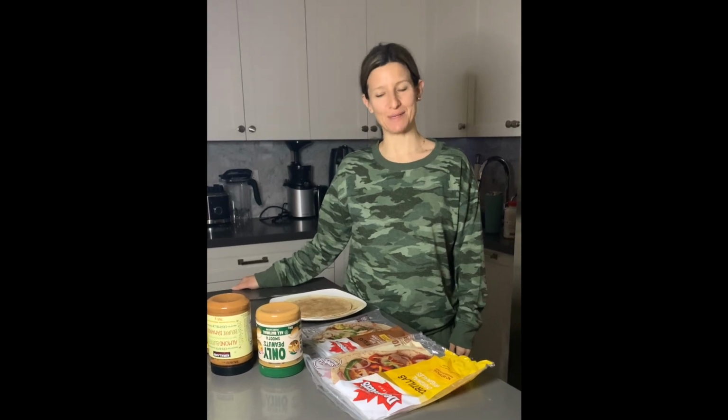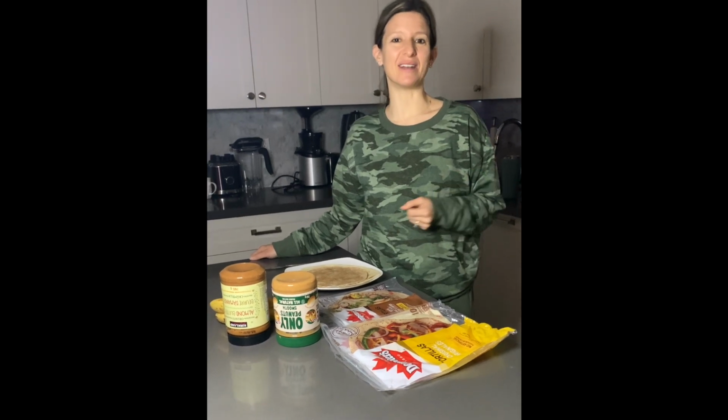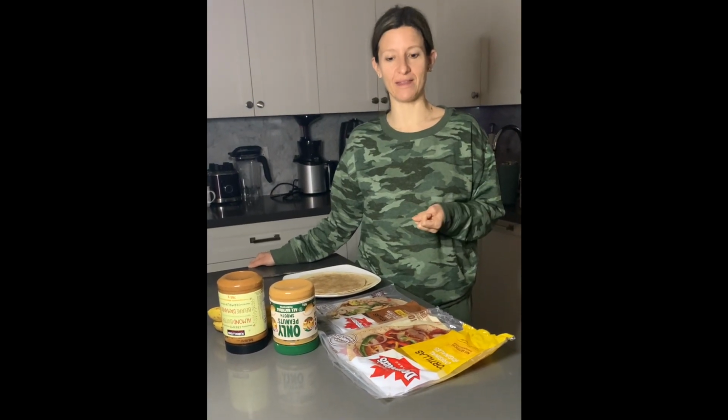Today we're going to be making banana nut butter wraps. These are the easiest meals to put together in a pinch. You can have it for lunch, you can have it for breakfast, and you know what? You can even have it as a delicious snack midway in the day.